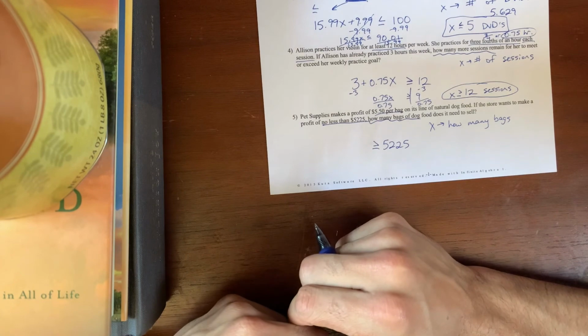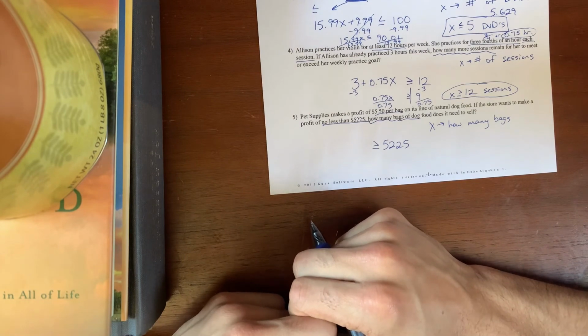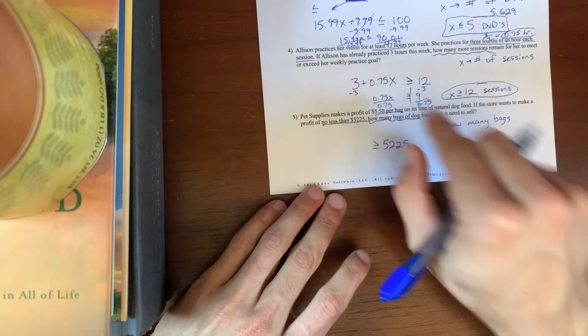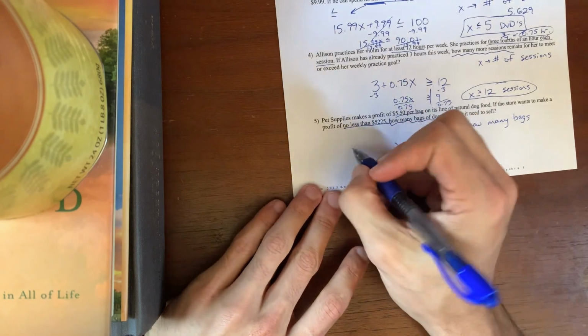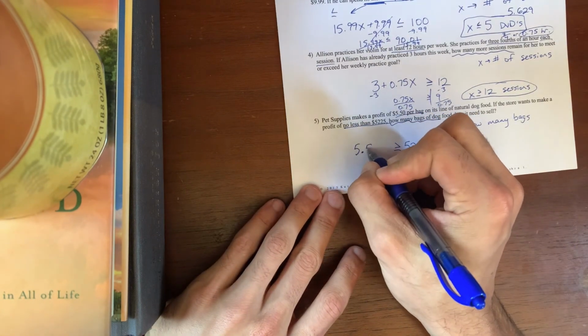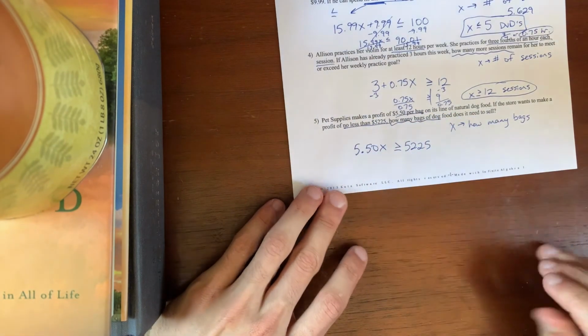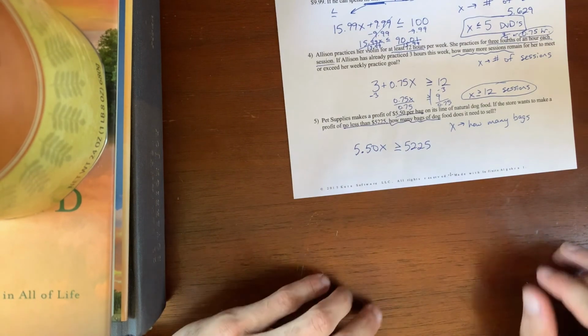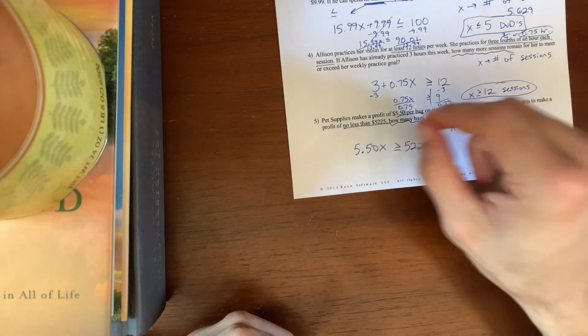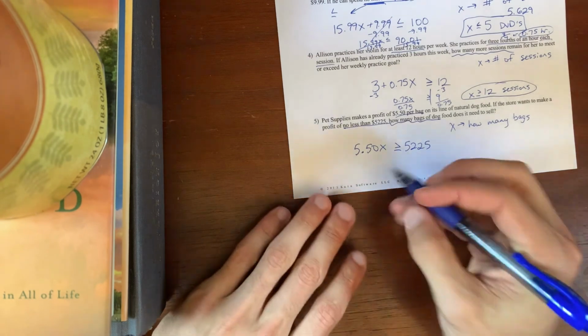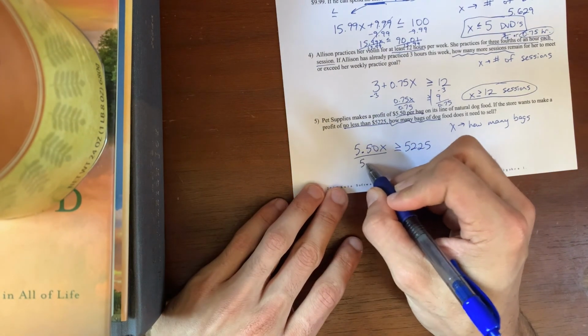And it doesn't tell us anything. We don't have an additional fee or anything that's going to be added on to this. So it's just going to be this one amount, this 5.50x, because it's $5.50 for each bag of dog food. So for every bag of dog food they sell, that's an additional $5.50 profit for them. And so we solve this, right? Just one step to solve this.